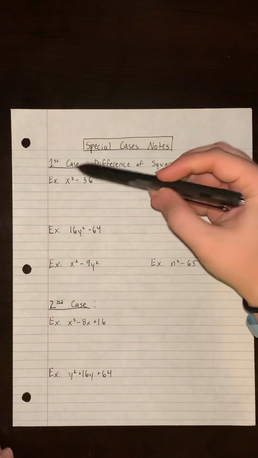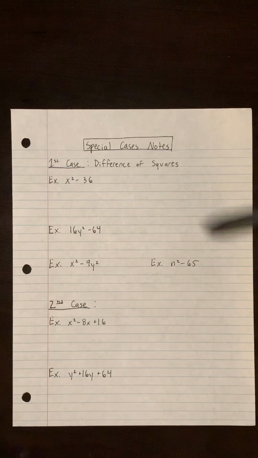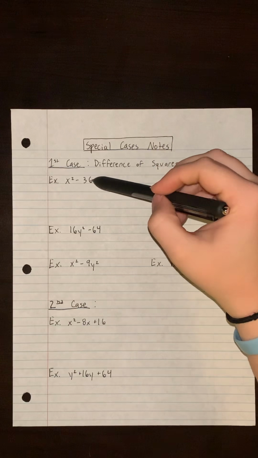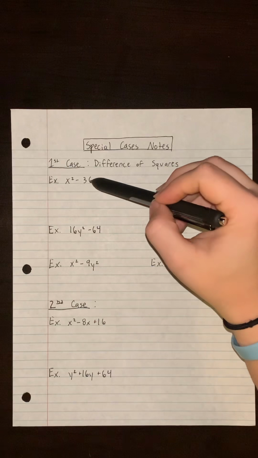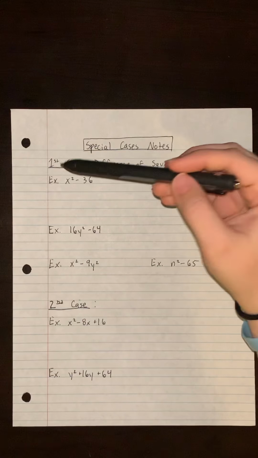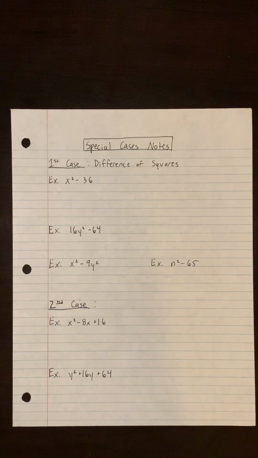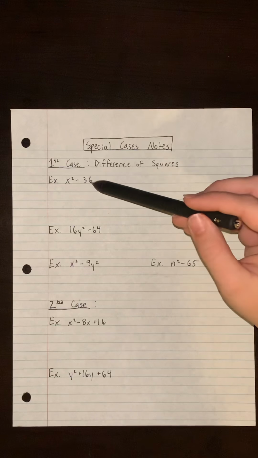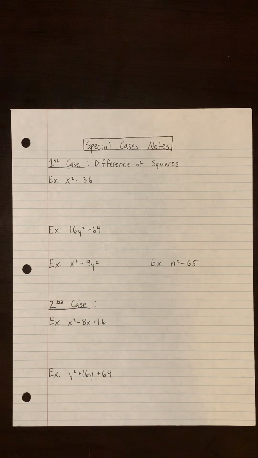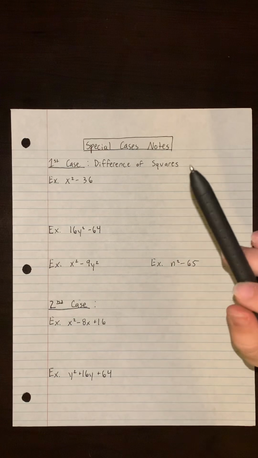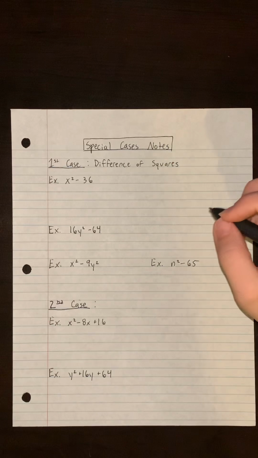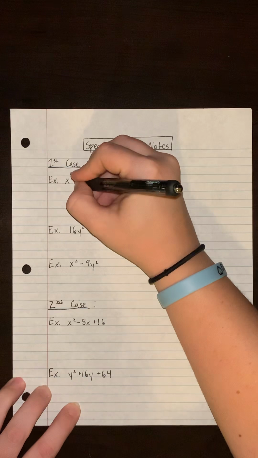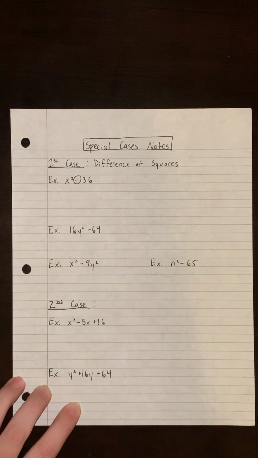So first case that we're going to look at is specifically called the difference of squares. Why it's called a difference of squares is because if you look at this first example, there's always going to be two terms, okay? Both of them are going to be perfect squares, meaning if you were to take the square root of both of these terms, you would get a perfect answer. The other main thing to notice is it says difference of squares, which means it has to be a subtraction sign for this to work.